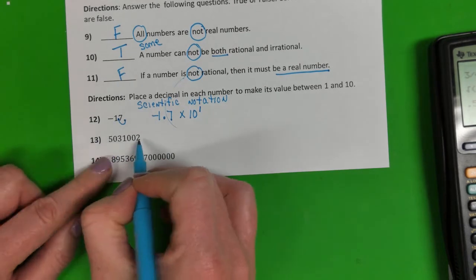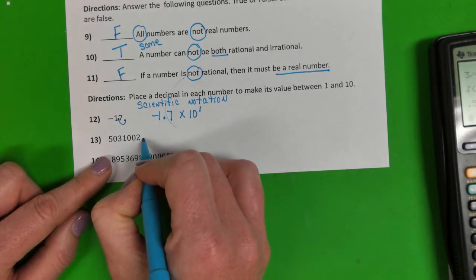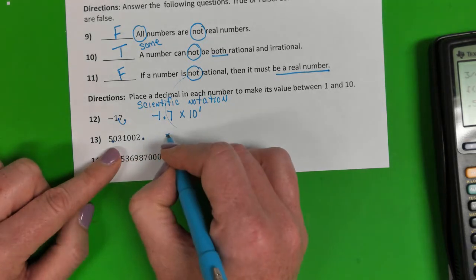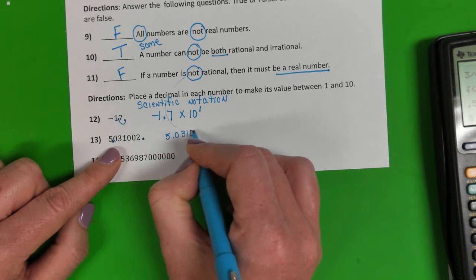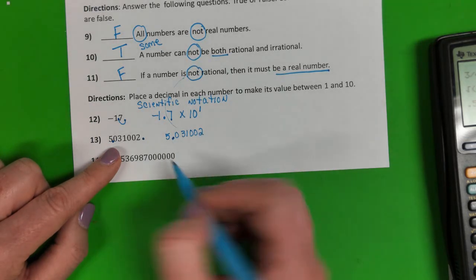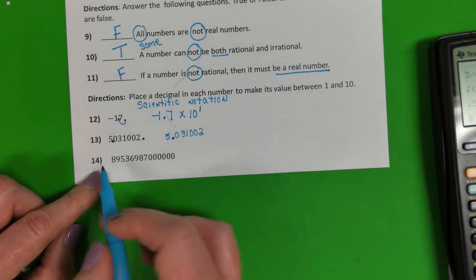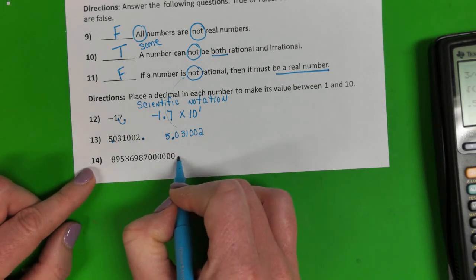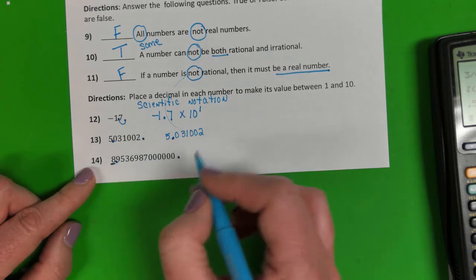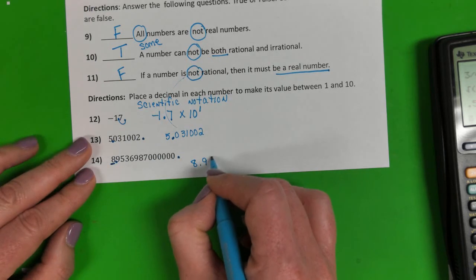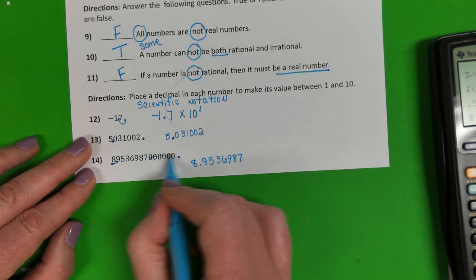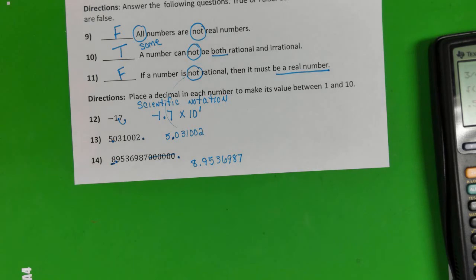Okay, on number 13, here's my decimal to begin with. Where does it need to go? It needs to go all the way right here. So we would have to write all of these other digits, unfortunately, but making sure that the 5 is the only number in front of the decimal. Okay, same thing with number 14. Here's my decimal to begin with. Where does it go? It goes right up here. Notice there's only one digit. And remember, you have to write all the digits until you get to the zeros, and then you wouldn't write the zeros.